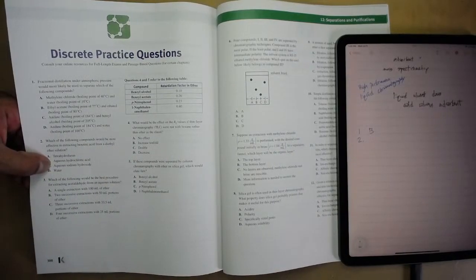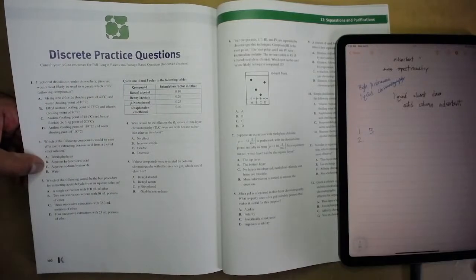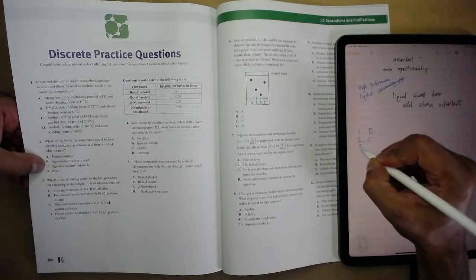THF is a cyclic ether, a water miscible organic liquid with low viscosity. Interesting. So, not that one. Aqueous sodium hydroxide sounds perfect.